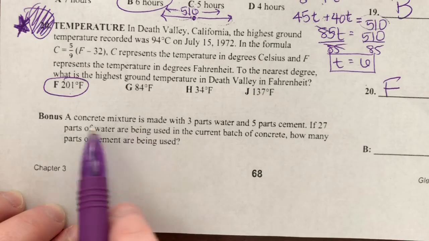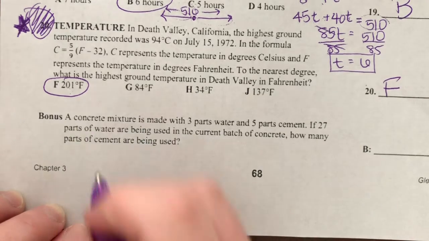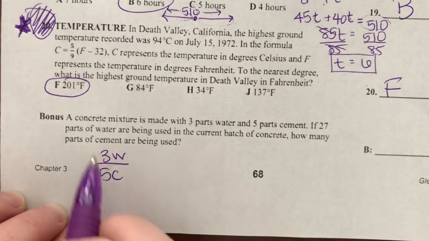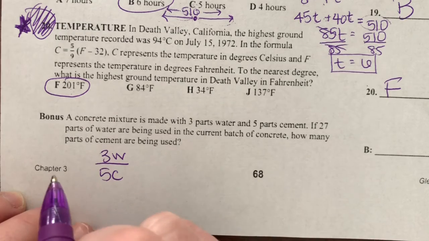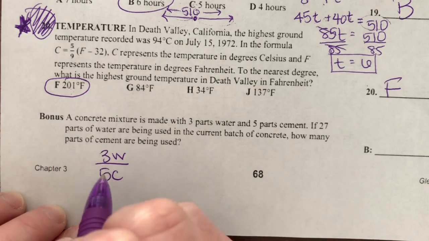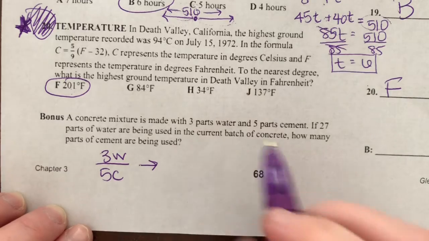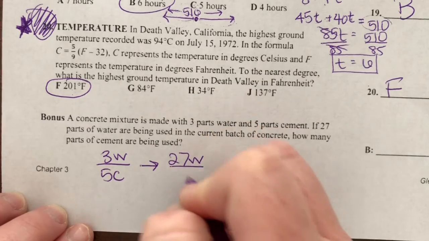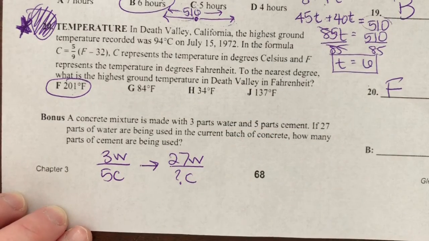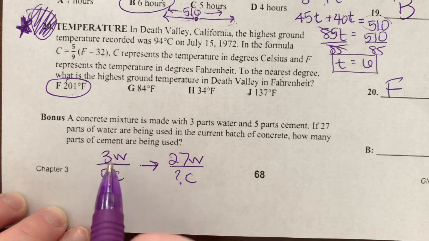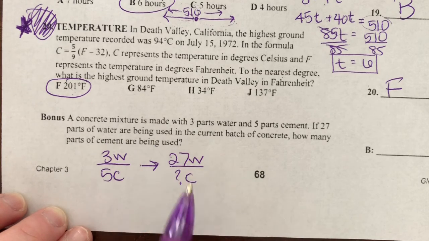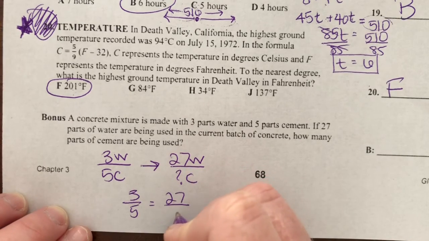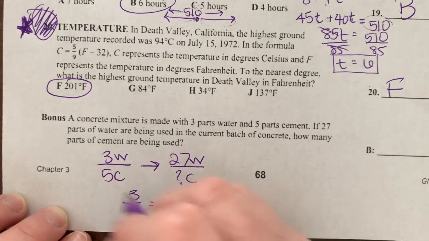Okay, so the original concrete mixture is 3 parts water, 3W, and 5 parts cement. So that's our ratio. And we could do it 5C over 3W, doesn't matter. 3 parts water over 5 parts cement. If I make a really big batch and I use 27 parts water, how much cement do I need, right? So if this is the ratio, sticking to this ratio, if I use a whole lot more water, how much cement do I need? So 3 over 5 equals 27 over X, right? And that's what we're solving for here.